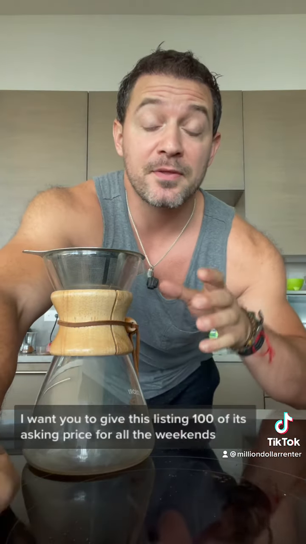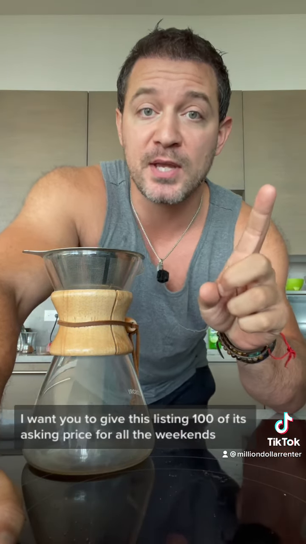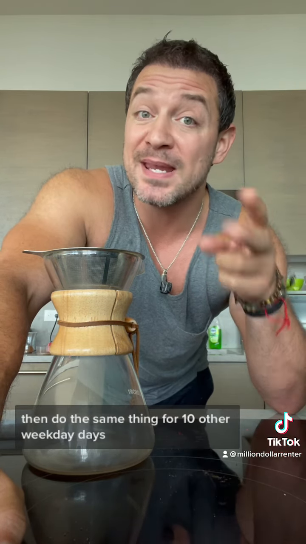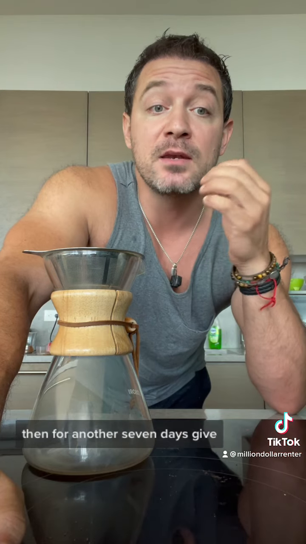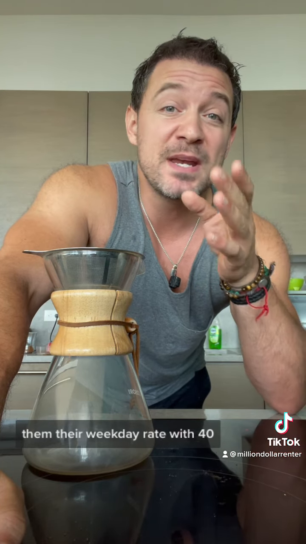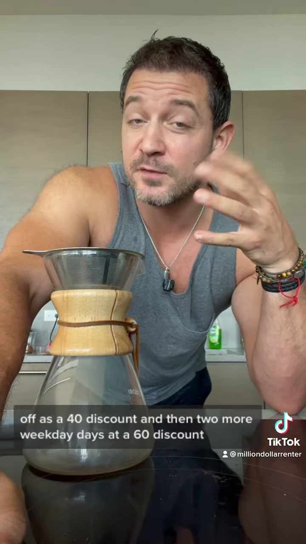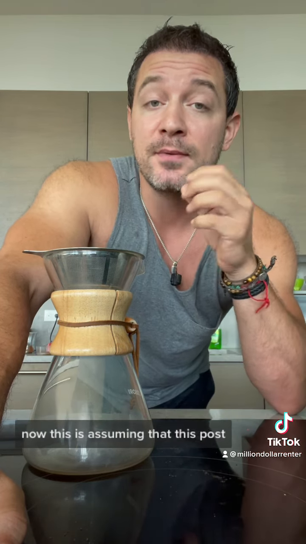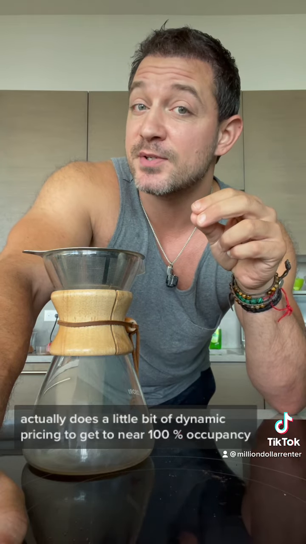Now let's do some math. I want you to give this listing 100% of its asking price for all the weekends when you write this down to total up what the revenue for the month is. Then do the same thing for 10 of their weekday days, give them full rate. Then for another 7 days, give them their weekday rate with a 40% discount, and then 2 more weekday days at a 60% discount. Now this is assuming that this host actually does a little bit of dynamic pricing to get to near 100% occupancy.